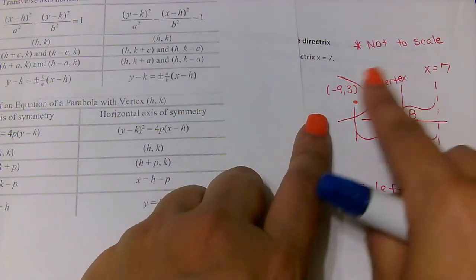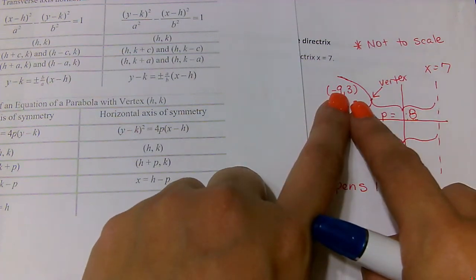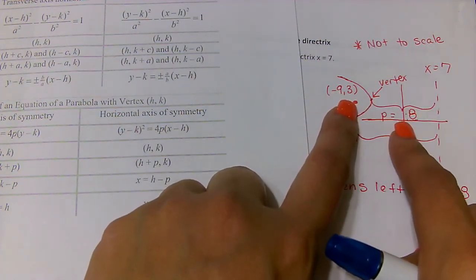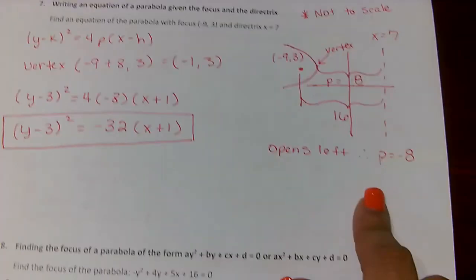This is not to scale. So if the total distance is 16, that means the distance to the vertex is going to be half that, which is 8. So P is going to be equal to 8.